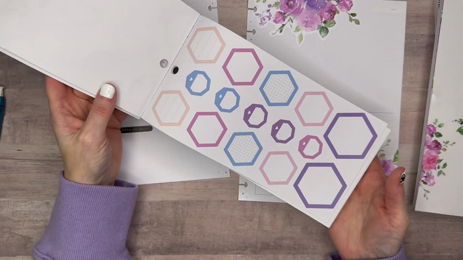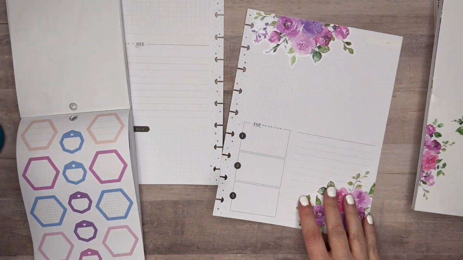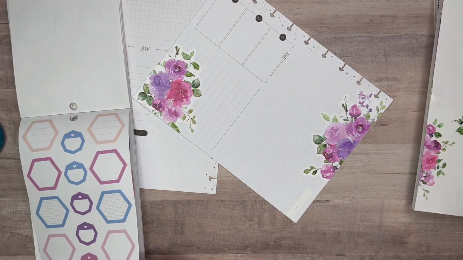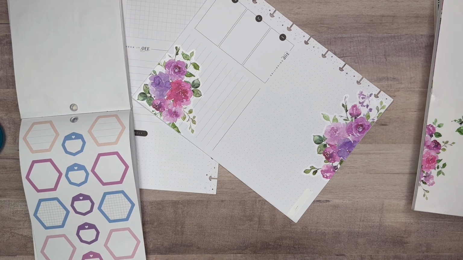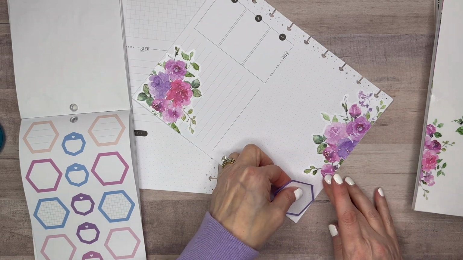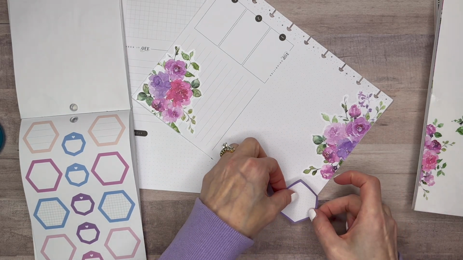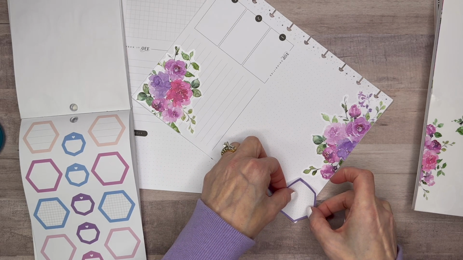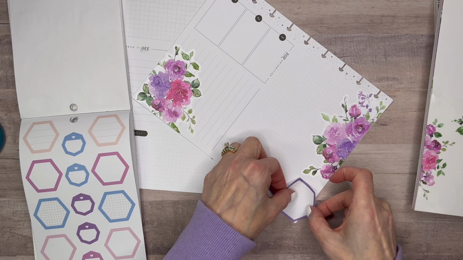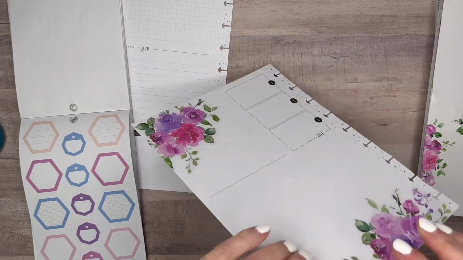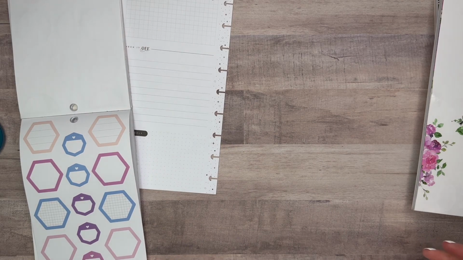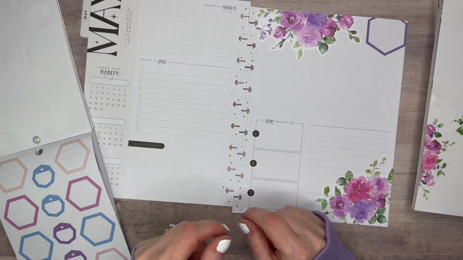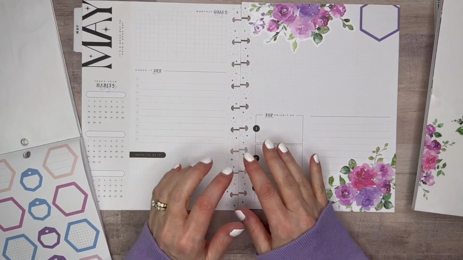A whole sheet of octagons. Let's see if I can get up over here. Let's see if I can do this big purple one. What if I just angled it in there? And then cut the edge off. That would be cute. Yeah, that works.